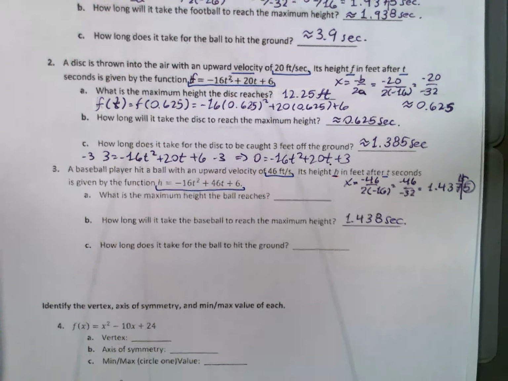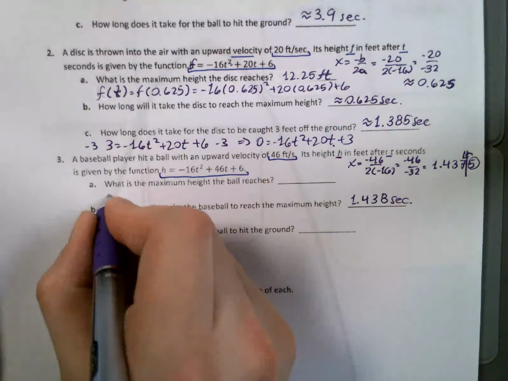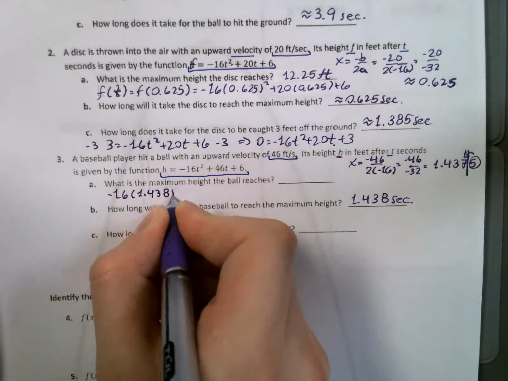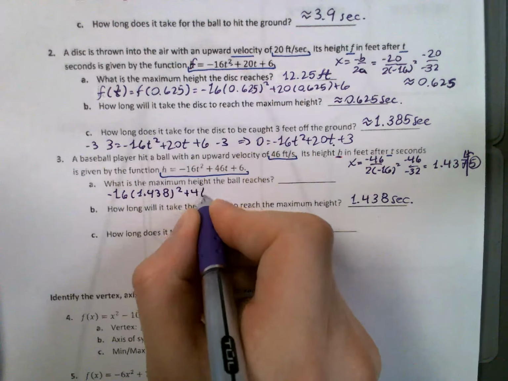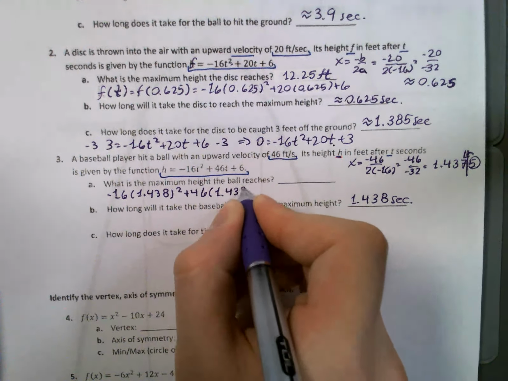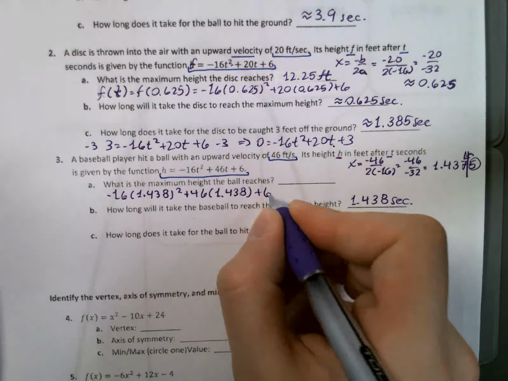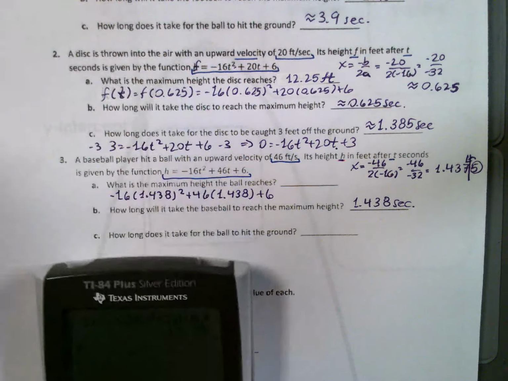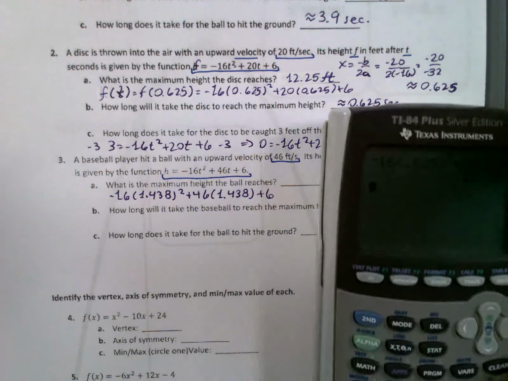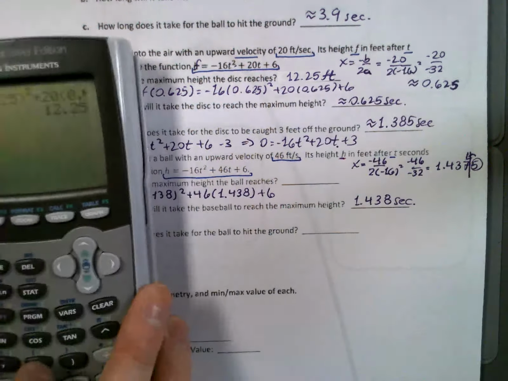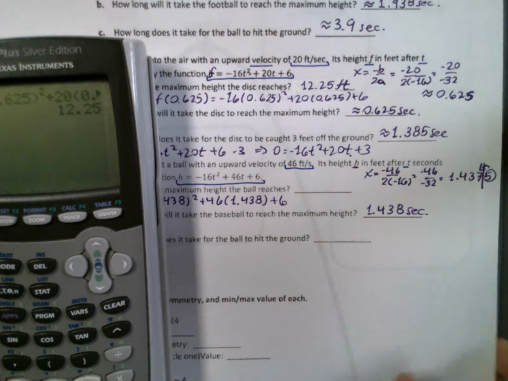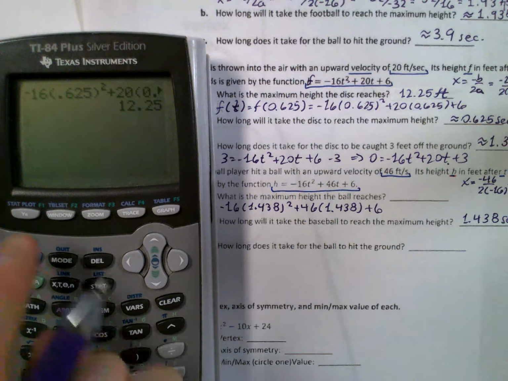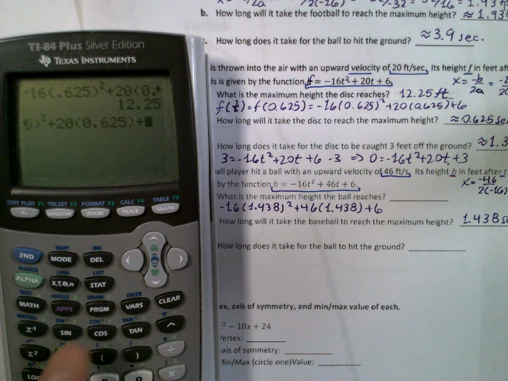We take that number and plug it into our original function. So we have negative 16 times 1.438 squared plus 46 times 1.438 plus 6. I come over to my handy dandy calculator and plug that whole thing in. The light on this thing is just terrible. I'm going to grab this and make some modifications.